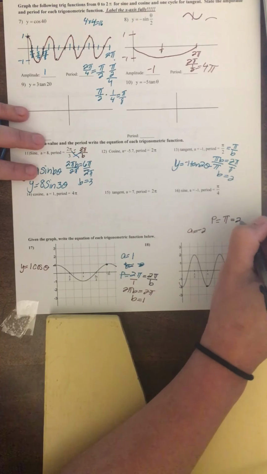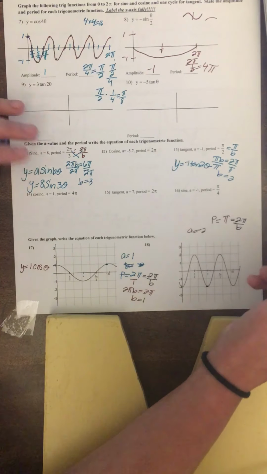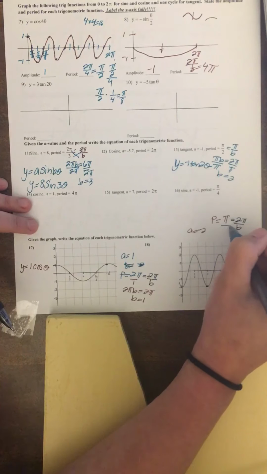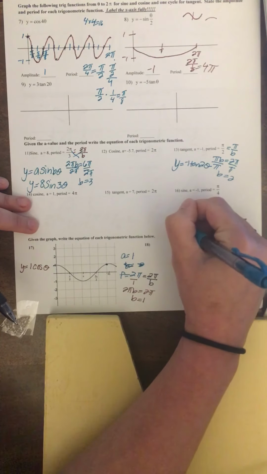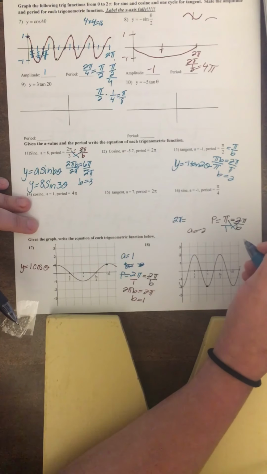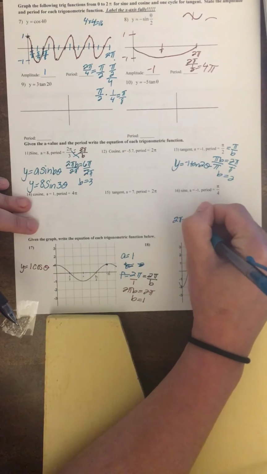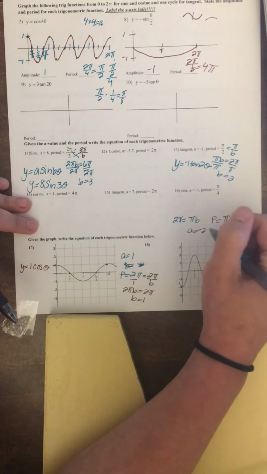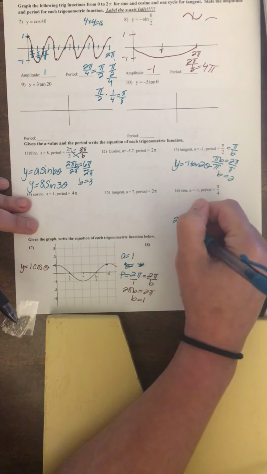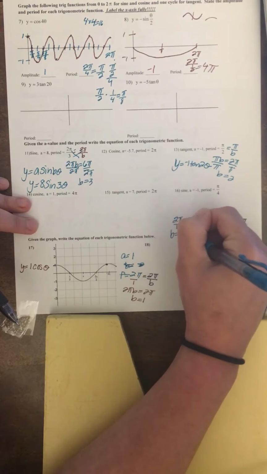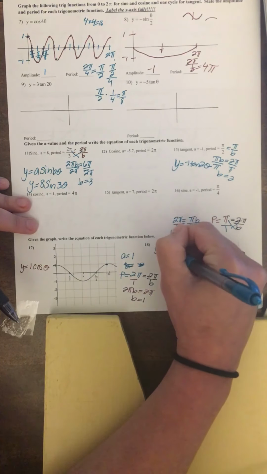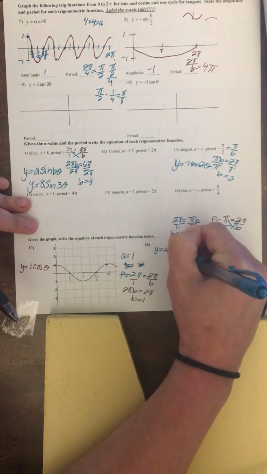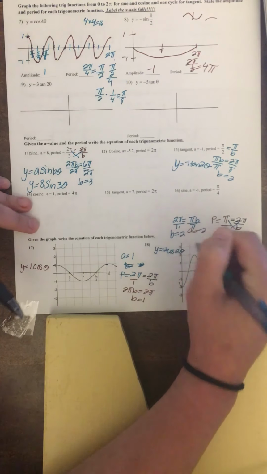Now to find b, we have to set pi equal to the period formula, which is 2 pi over b. And then we would put a 1 under pi and cross multiply. That gives us 2 pi is equal to pi b. So we divide both sides by pi, and we get b is equal to 2. So our equation is y is equal to a, which is -2, times the cosine of 2 theta.